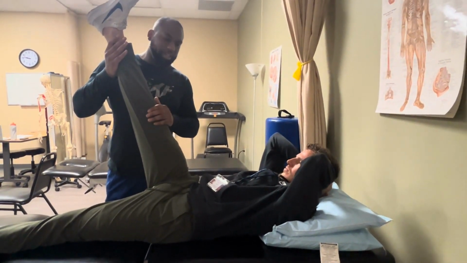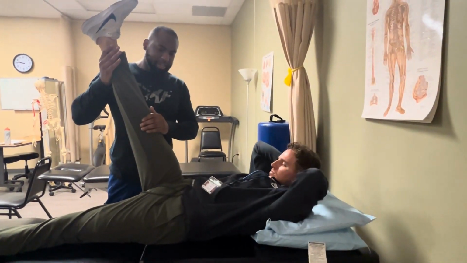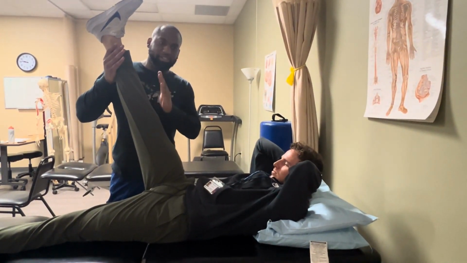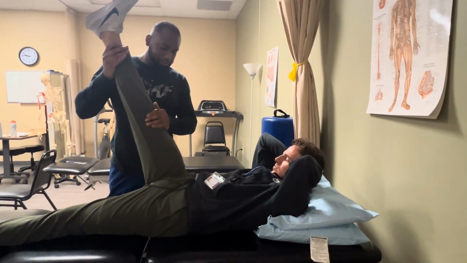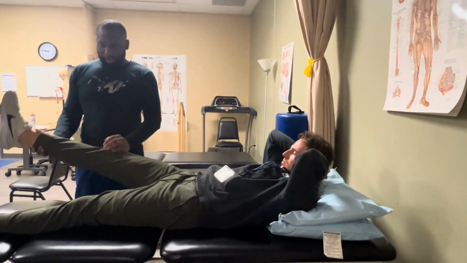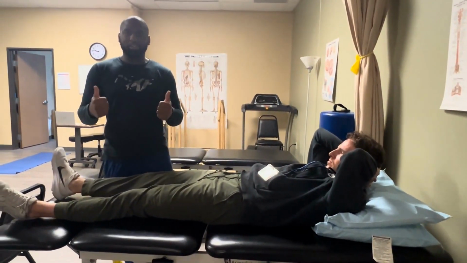And I'm not going to be pushing, I'm just going to be following his leg. And then wherever he gets, I'm going to use that as the new starting point. And so those are the 2 different methods you can do for this one. And then in the next video, I will show you how you can do this for yourself.